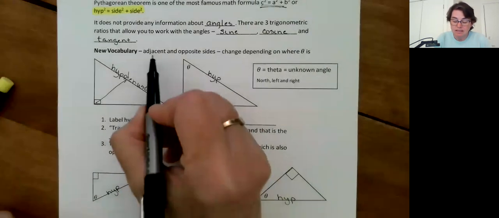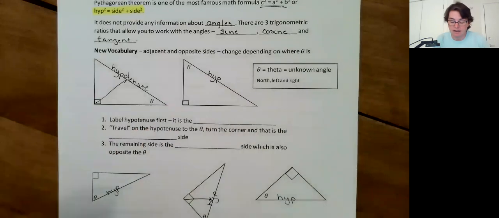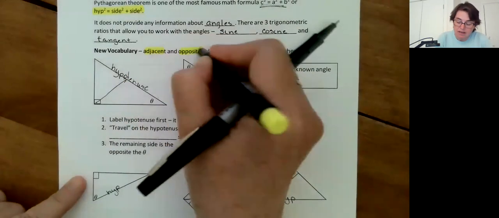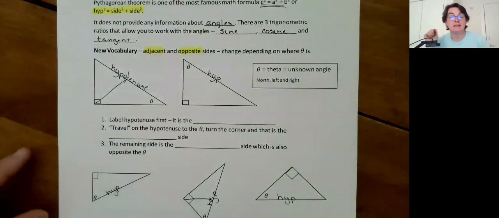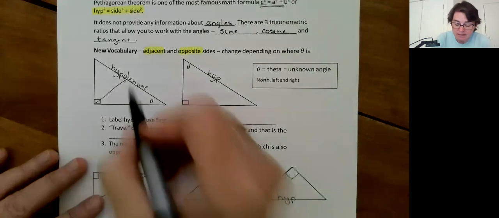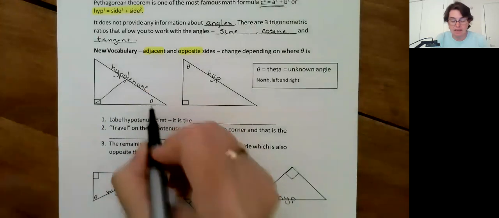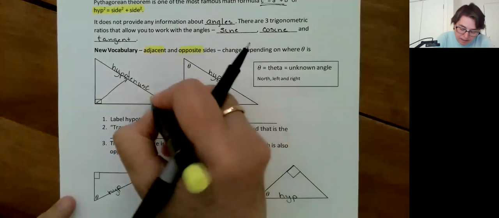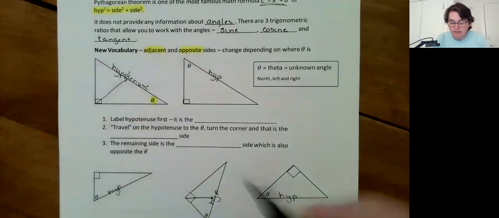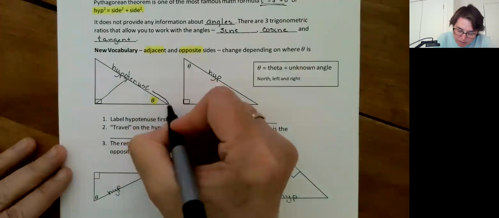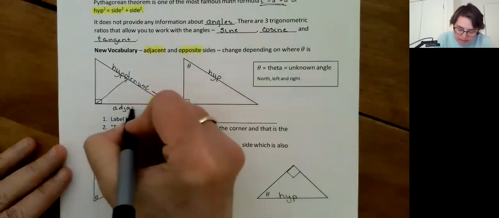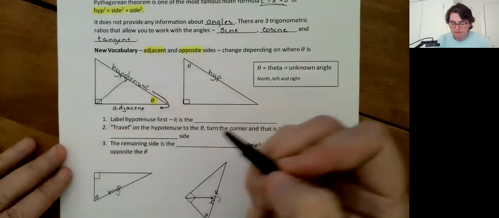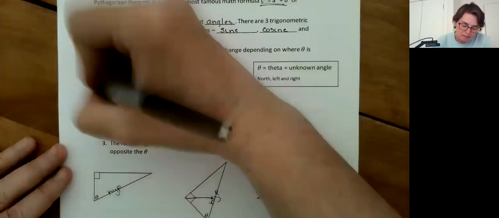Now, there's the adjacent side, and there is the opposite side. And you have to be able to label these. And once you get it, it's super easy. But you got to get that breakthrough. Okay, so what I say is I pretend I'm on my hypotenuse and I find the angle that I care about. Right, in this case, I'm just going to highlight it there, my little theta. So I travel down my hypotenuse and I go around the corner. And this becomes the adjacent side. Okay? And then the other side is the opposite side.